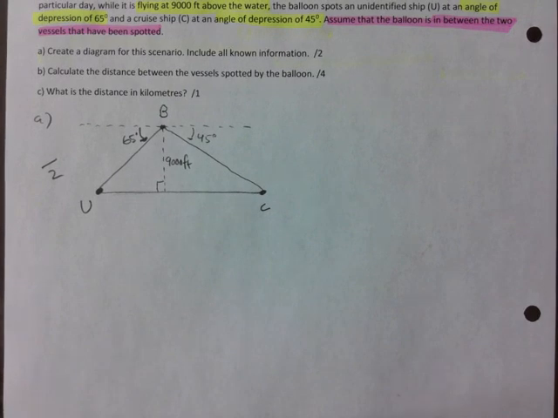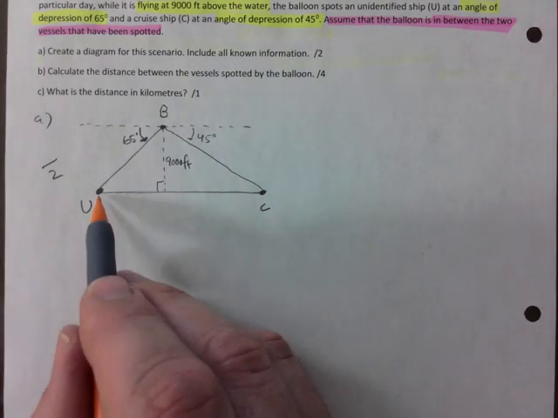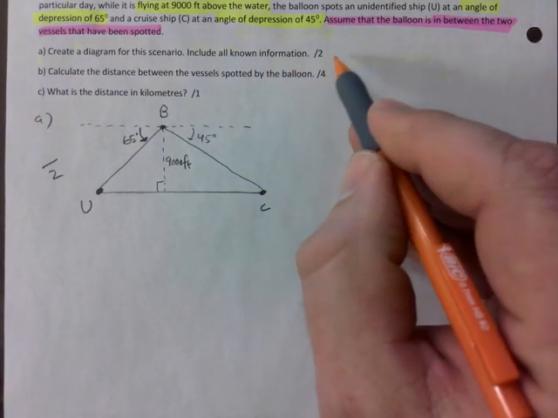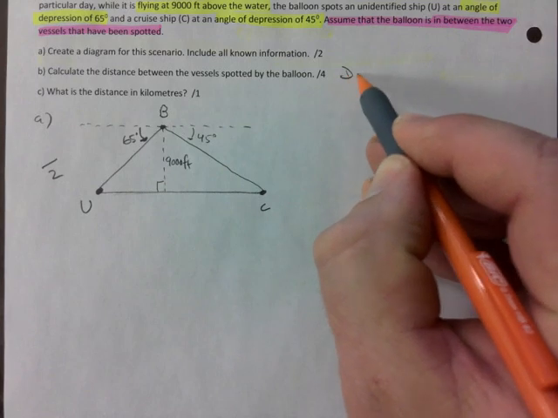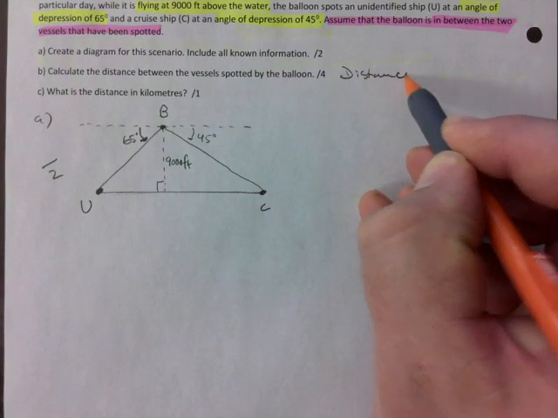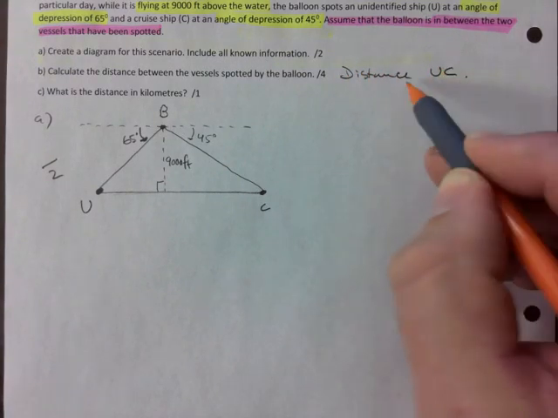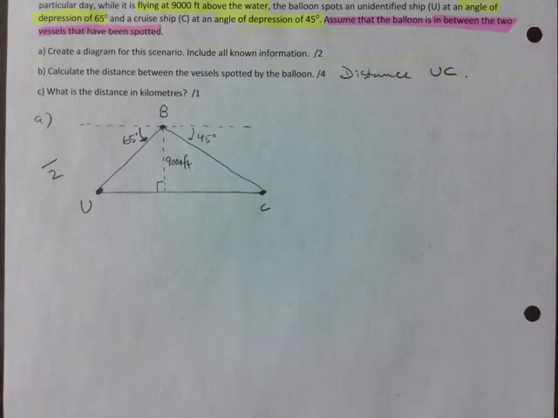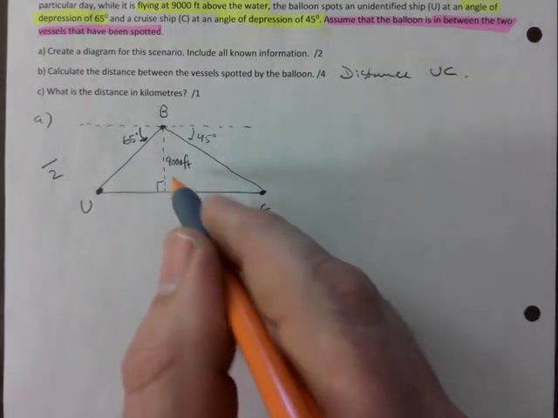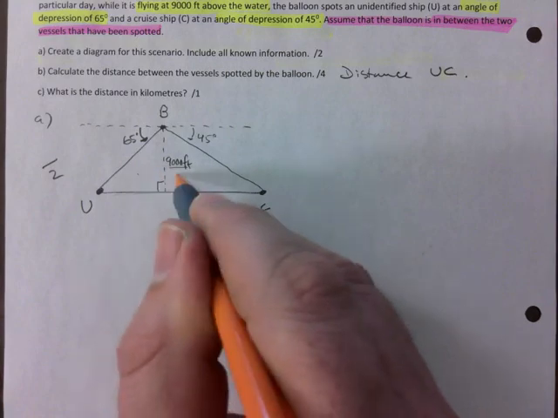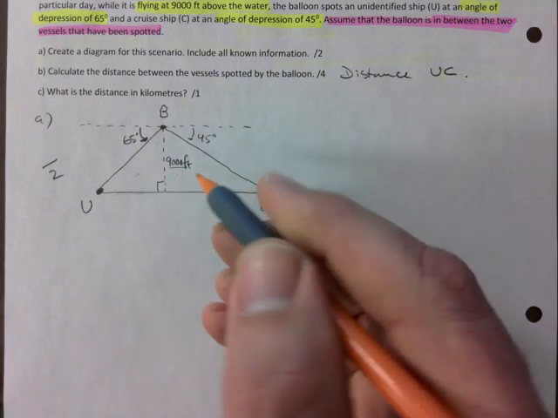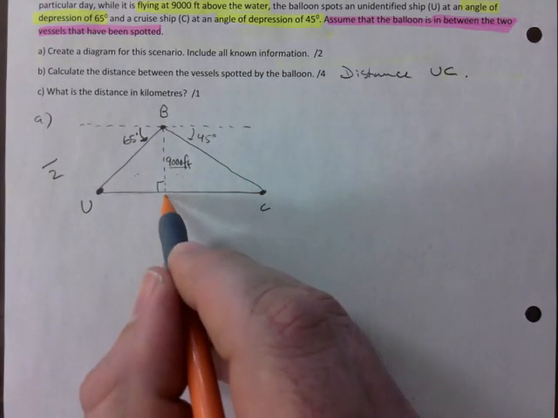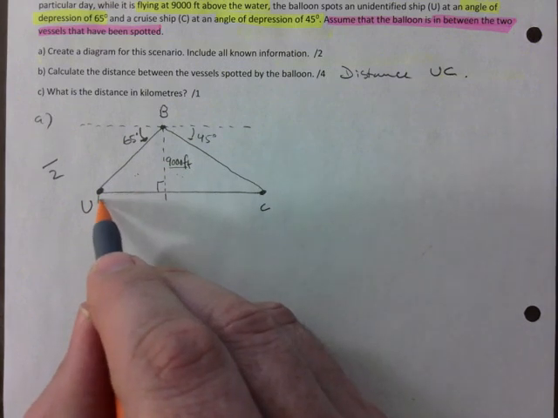Calculate the distance between the vessels spotted by the balloon. So we want distance UC. That's what we want. So how are we going to do that? Well, I'm here to tell you if you have a height, you've got to work with the right triangles. Okay, I'm going to say something here. I hope you remember.